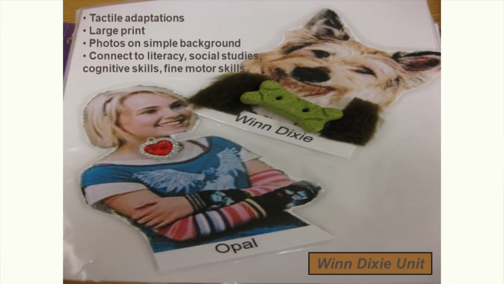Okay, here's Winn-Dixie, Leave It to Winn-Dixie, whatever that story. And so we have tactile adaptations, we have large print, photos in simple background, so they cut out all the visual clutter and stuff. They connect literacy with social studies, cognitive skills, fine motor skills. So they're using all of those and merging it in and teaching. You know, so you could say, where is this? You take your graphic map, your tactile map, and okay, where was that located? Blah, blah, blah.